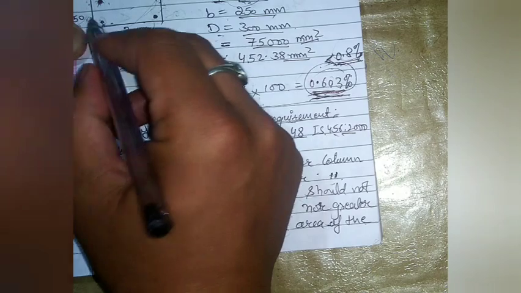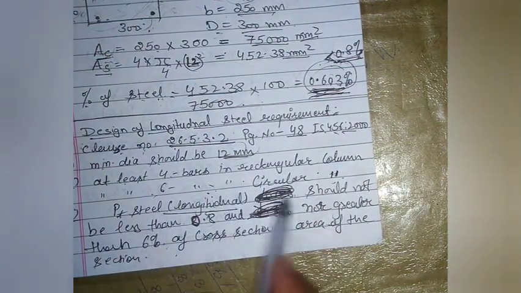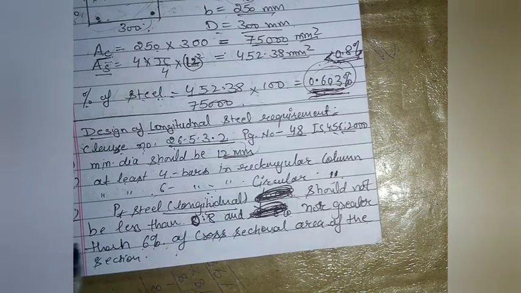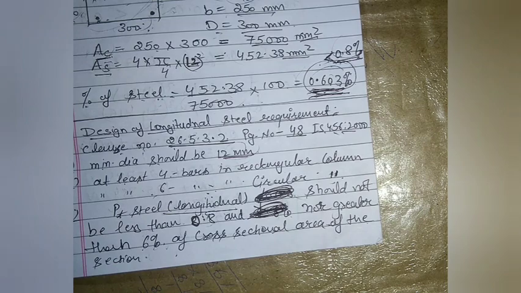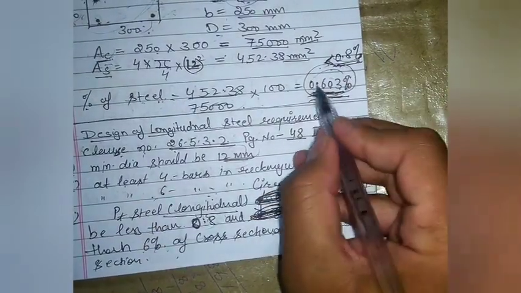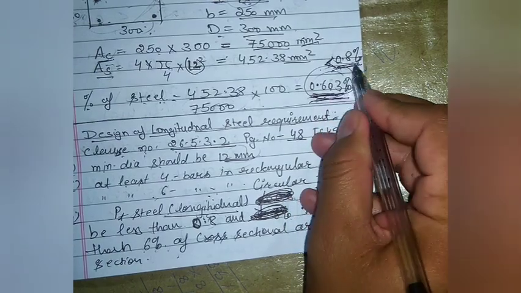So we need to calculate the percentage of steel within this limit provided by the IS code. Here in the numerical problem, we are getting the value as 0.603%, which is less than 0.8%.